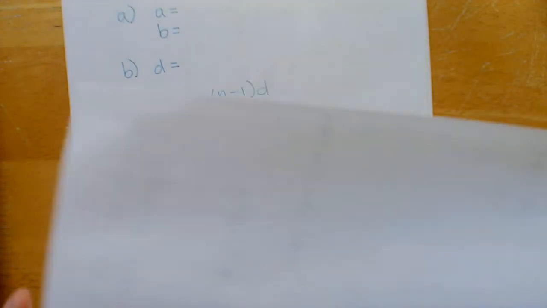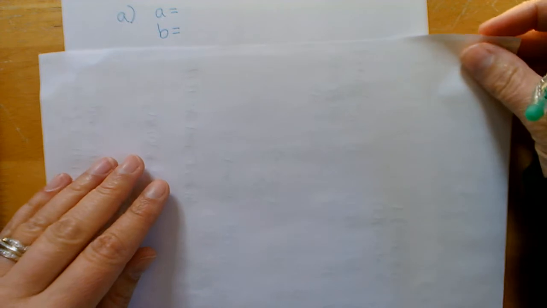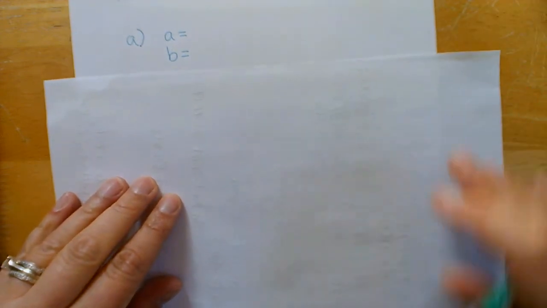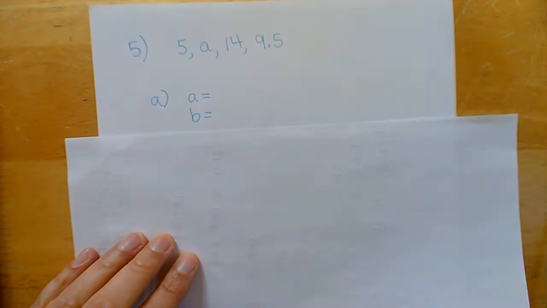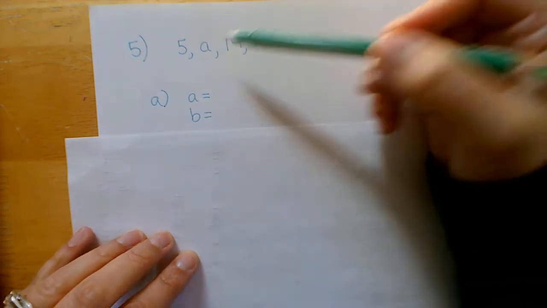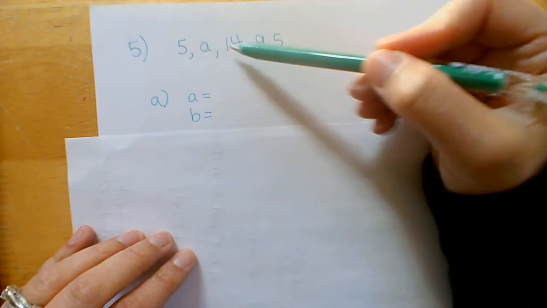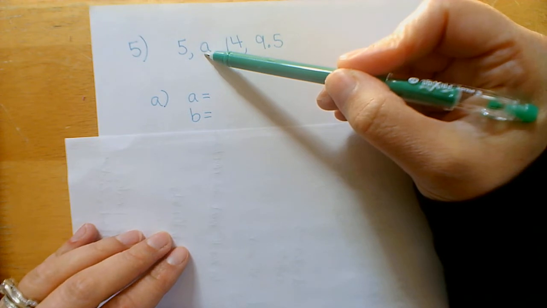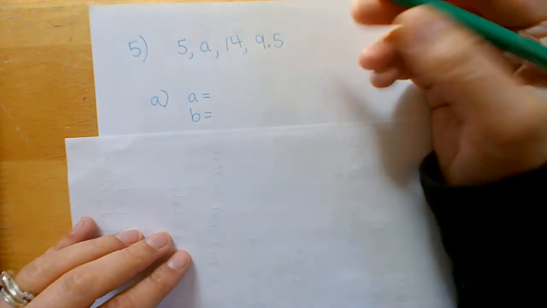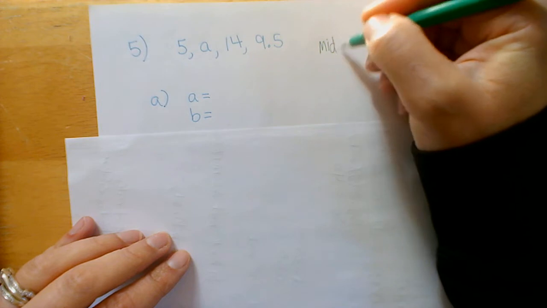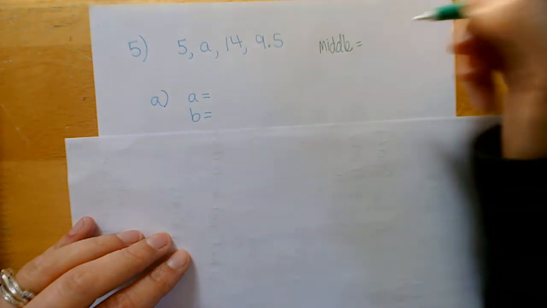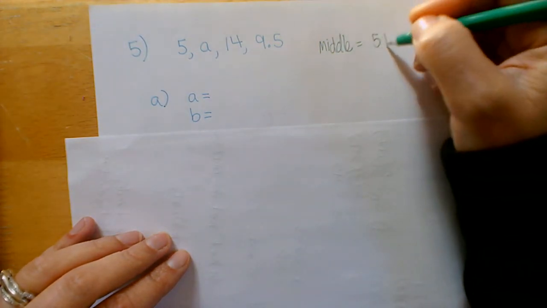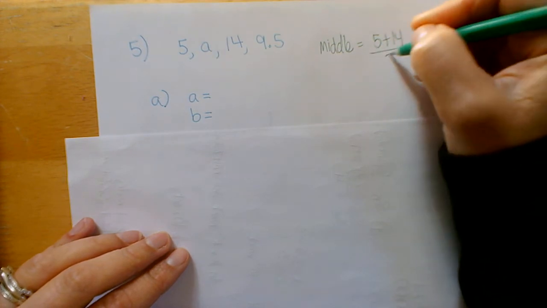Here is number 5. So first, let's just find A and B. Let's not overwhelm ourselves. We're just finding A and B. So because A is in between 5 and 14, we need to find the middle of 5 and 14. What is that middle point? In order to find a middle, we need to find basically the average of these. We need to add them up, 5 and 14, and cut it in half.